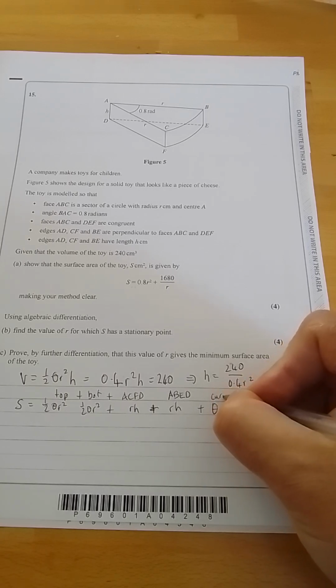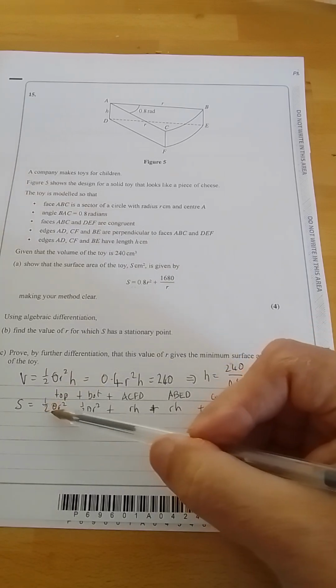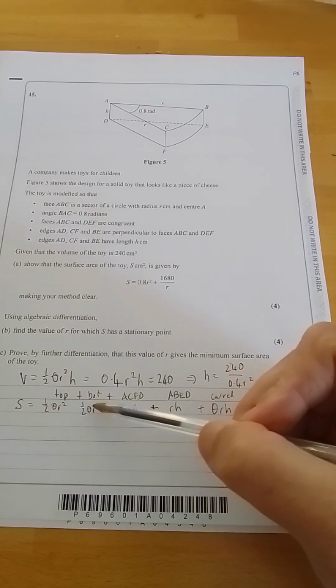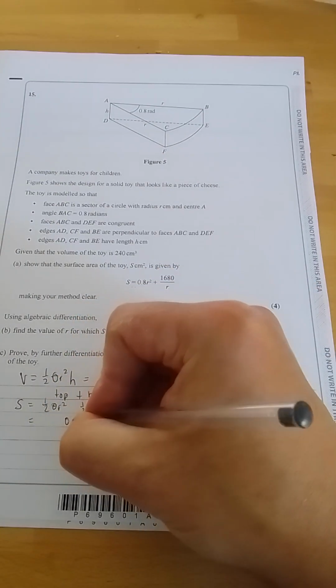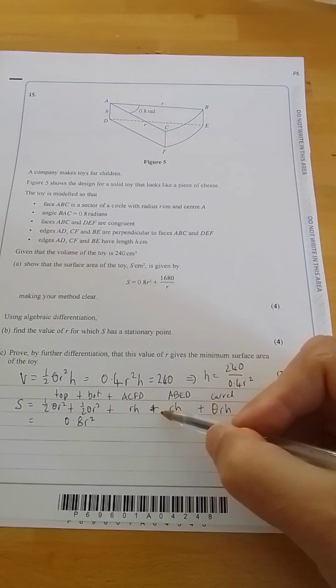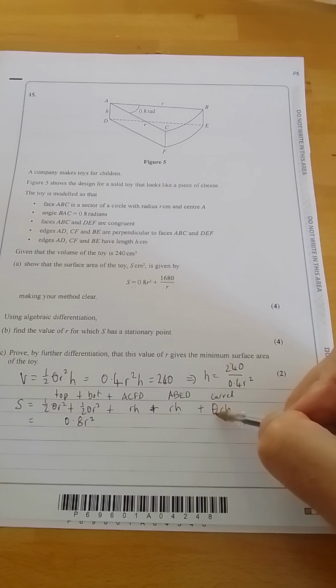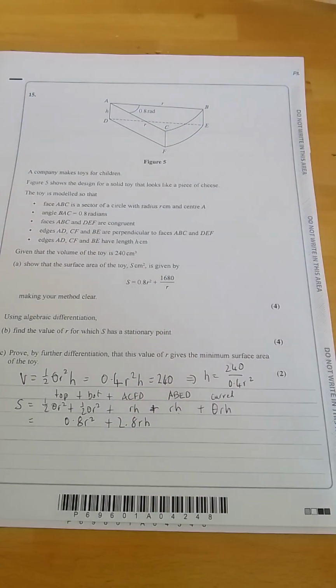So if we put this all together, this is theta r squared, and we know theta is 0.8. So the first two make 0.8 r squared, and here we've got r h plus another r h plus 0.8 r h, so we've got 2.8 r h.